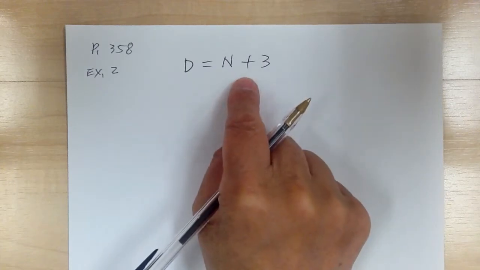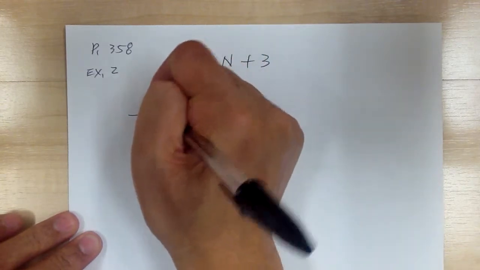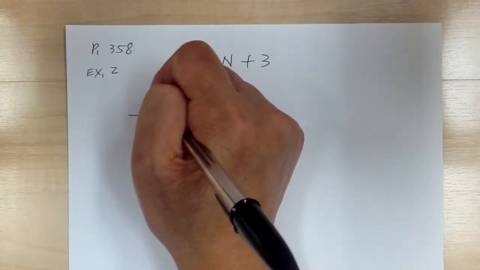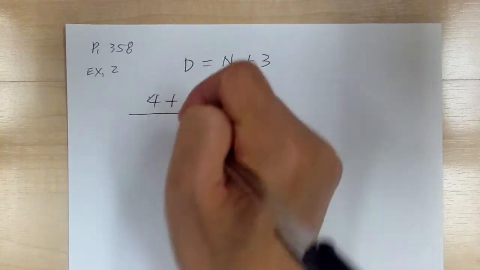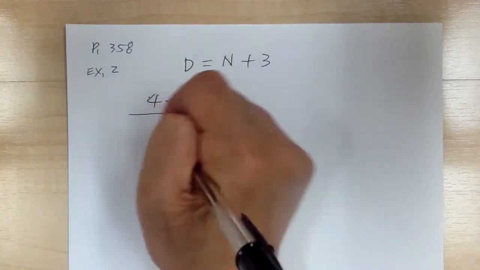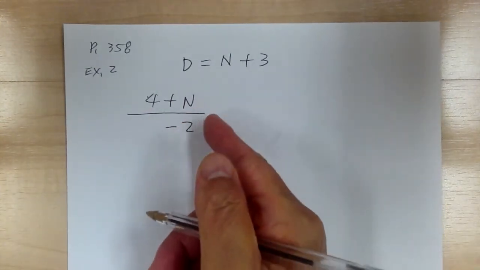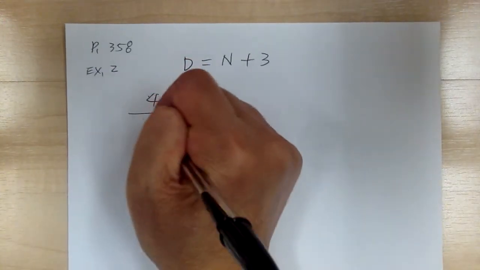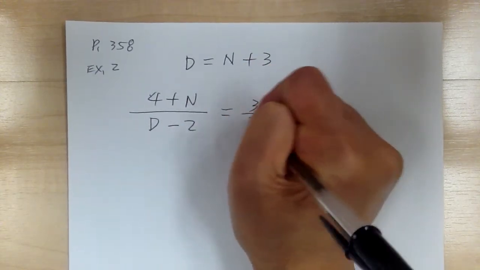It says now if the 4 is added to the numerator, and the 2 is subtracted from the denominator. When you subtract it from, you put it back, right? The resulting fraction is equal to 3 over 2.